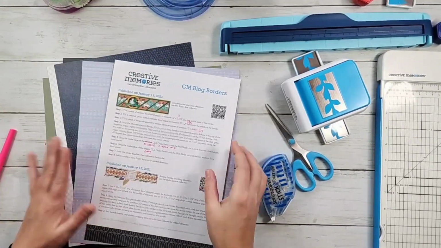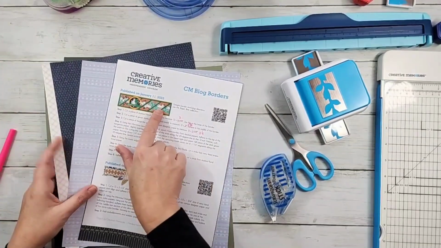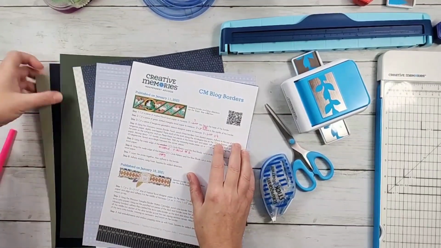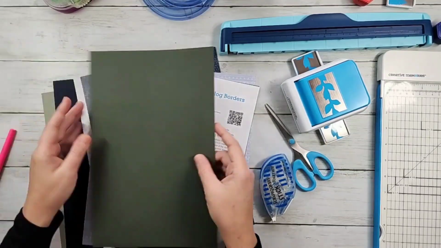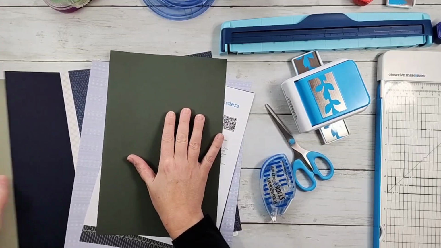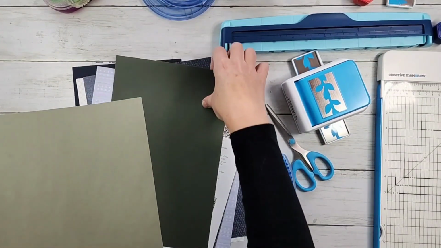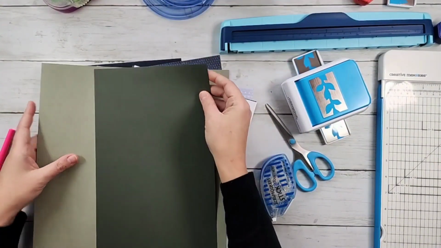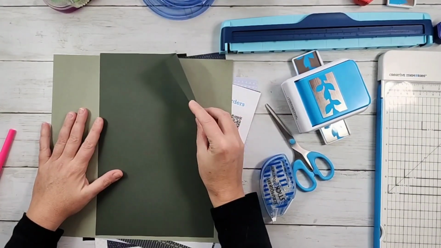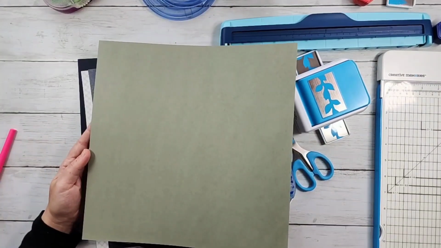All right, so I said I was using Welcome Home. I've got some cardstock picked out from Welcome Home. I'll be punching my borders with cardstock. I am going to be using this, which is Sequoia. It came out as a solid core paper. It's a little thinner than our regular cardstock. It's considered solid core paper, but I do like it. It punches really nice. And then I have some koala gray.